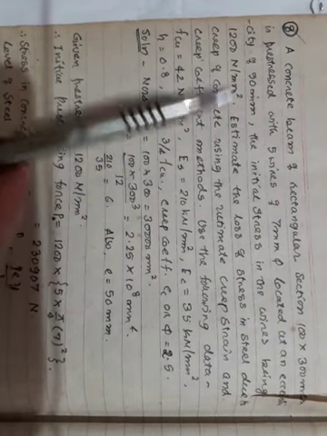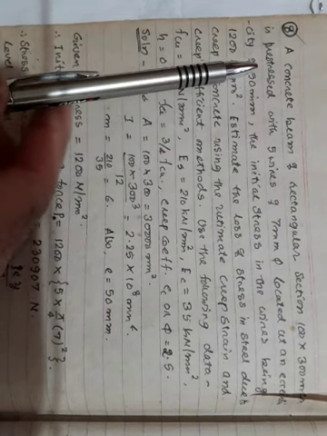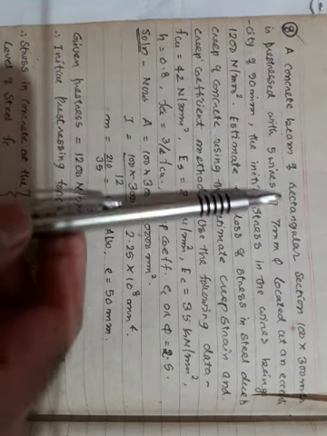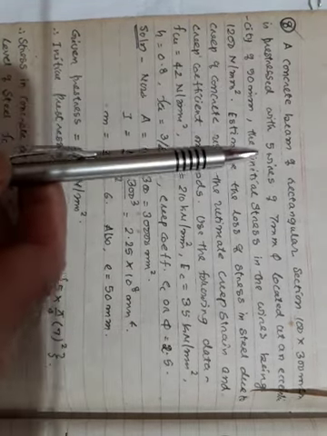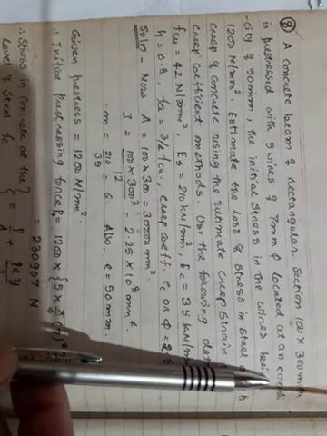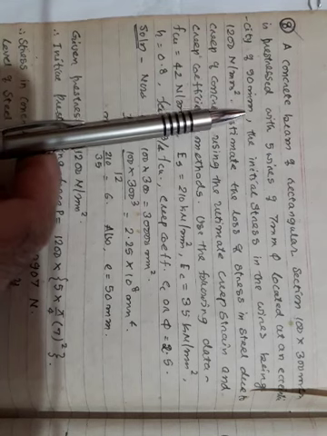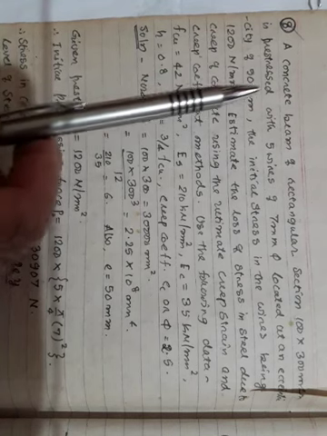Now we shall try to solve one problem on this creep of concrete. Okay, so I will read the problem now. A concrete beam of rectangular section 100 mm by 300 mm is pre-stressed with 5 wires of 7 mm located at an eccentricity of 50 mm. See now, in a sense, the cable is located at an eccentricity of 50 mm.